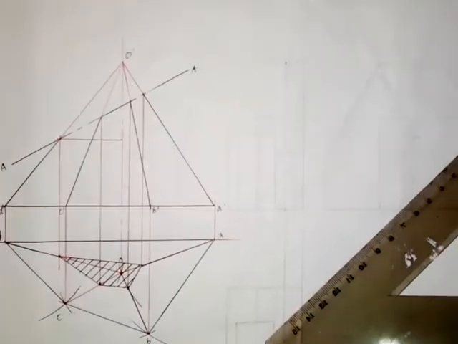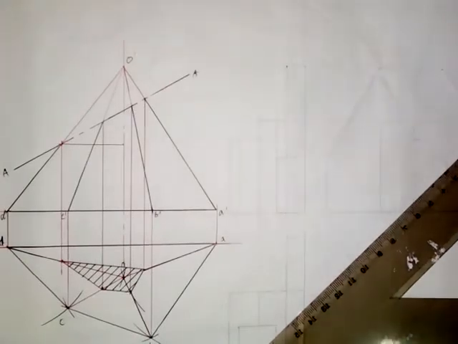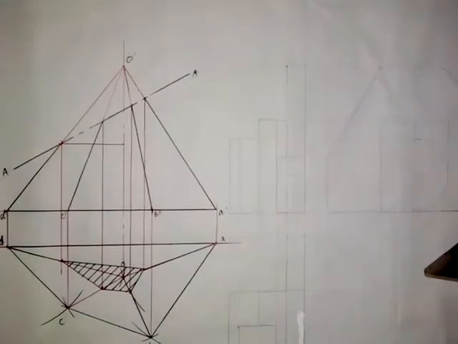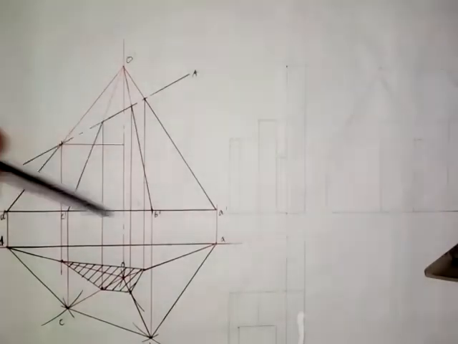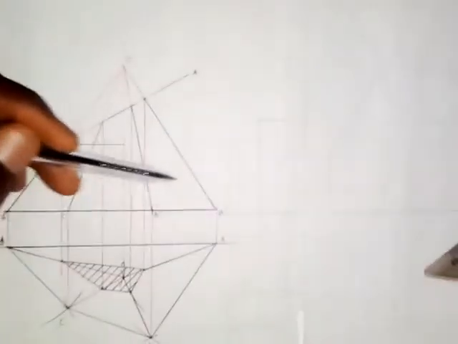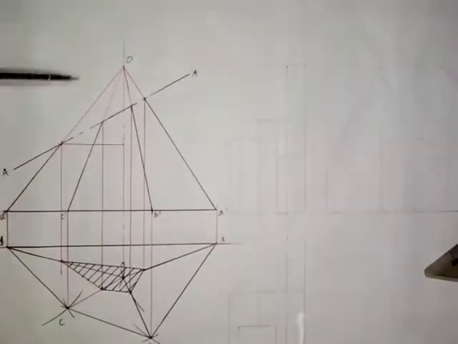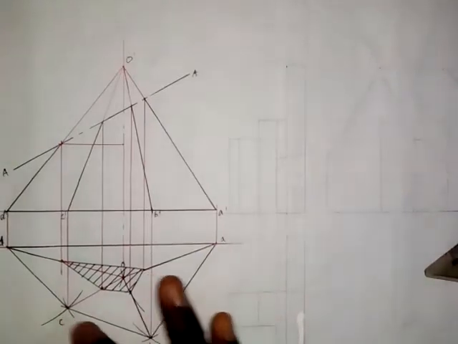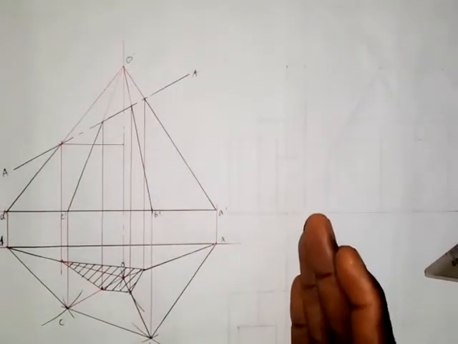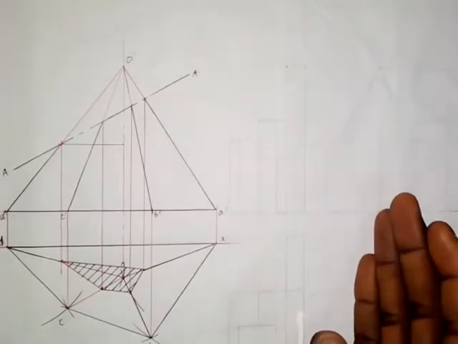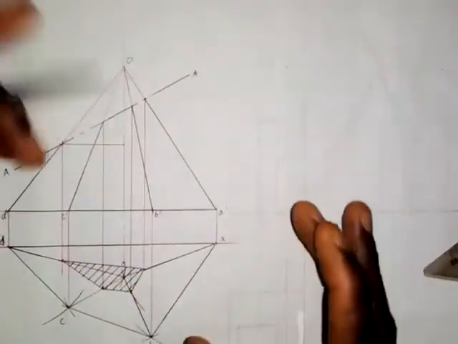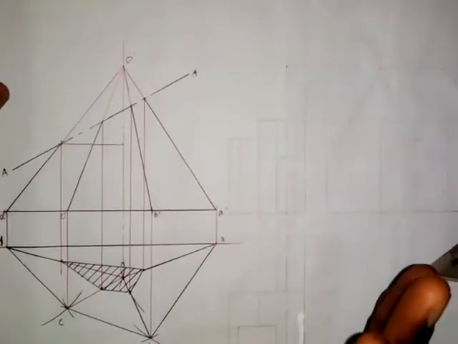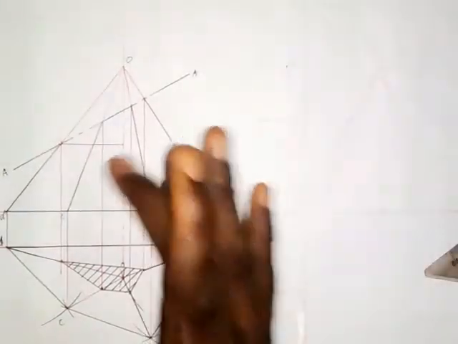The next thing we are going to do is to draw the surface development. To draw it, I want you to bear something in mind: each of these lines is a true length on its own. Line O prime A prime is a true length, O prime B prime is a true length, O prime C prime is a true length, and O prime D prime is a true length. Why? Because each of these lines is inclined at an angle to both the vertical plane and the horizontal plane of projection. They are not parallel to any of them. So you don't have to look for the true length again.